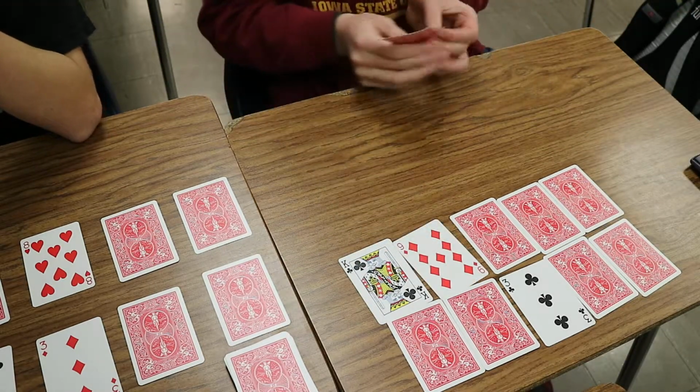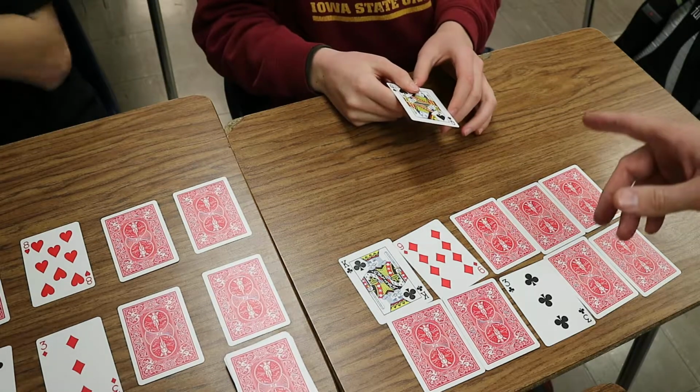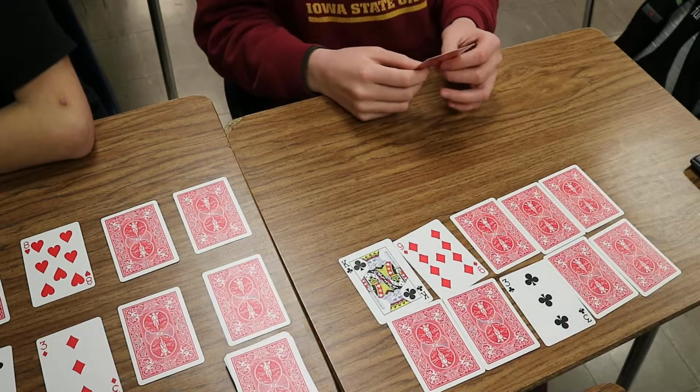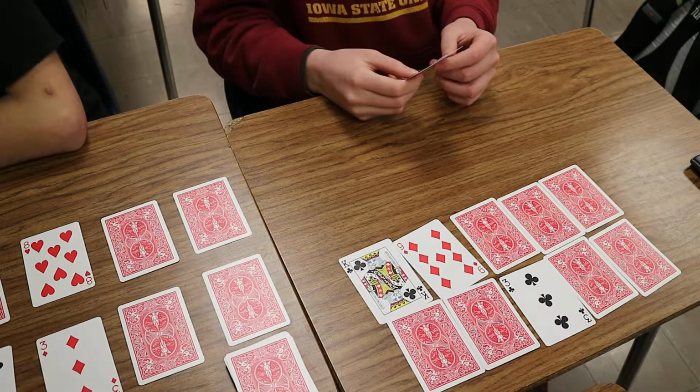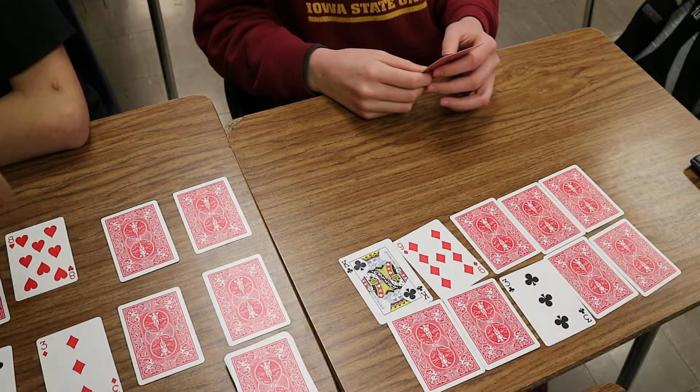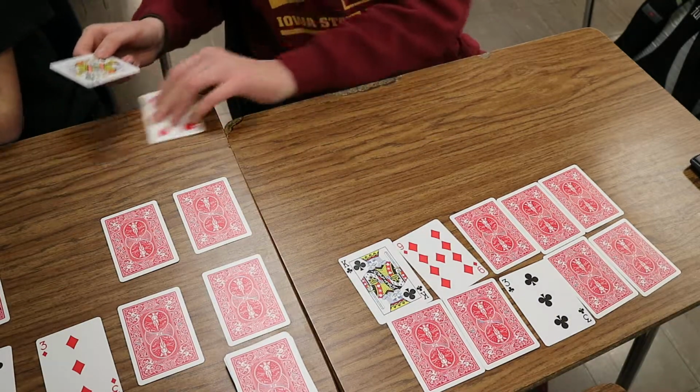What is that? A queen. So queen, you can steal any of his cards that you want. So obviously I would not recommend stealing the 3. You already have a 3. So maybe a 4, 5, an 8. Steal any of his. 8. So steal the 8. So place that down in his 8 pile.